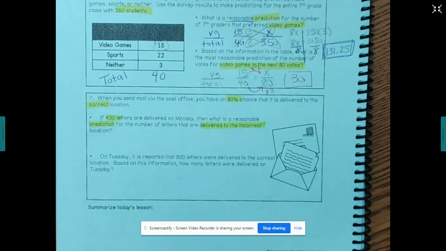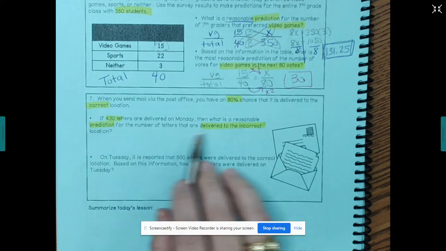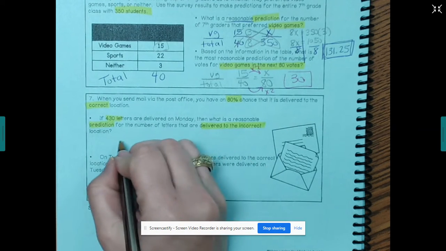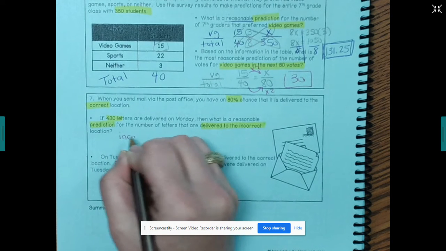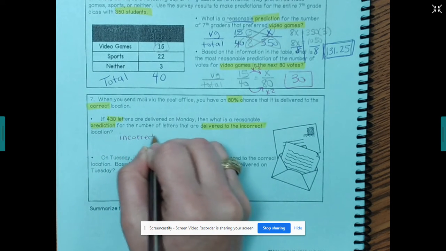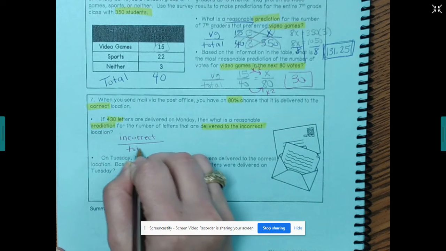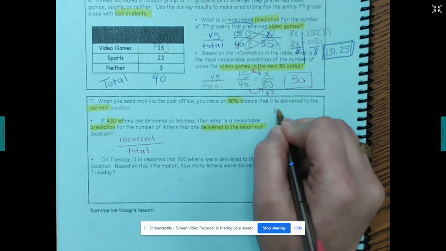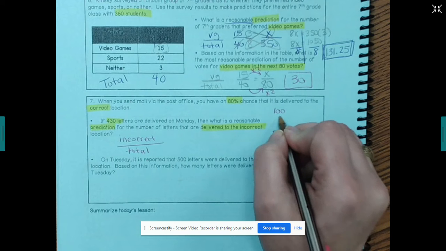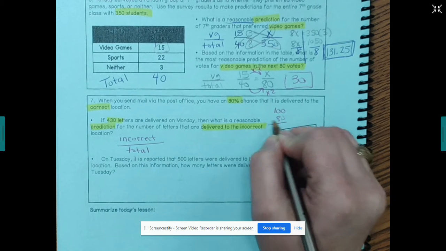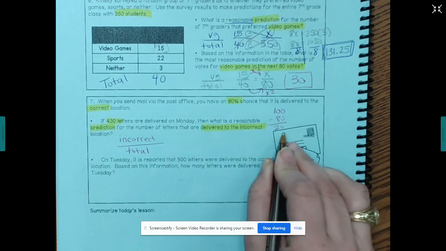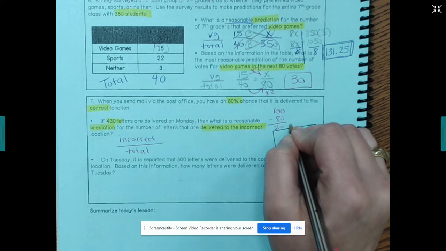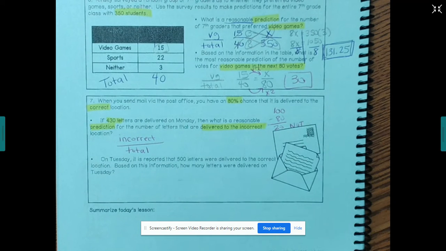So this one I've got to think, okay? Again, I know prediction means proportion. The question is looking for incorrect, so I'm going to write incorrect over total. So it tells me that 80% are delivered to the correct. So I know that percents are always out of 100. And if 80% are correct, then I subtract to find out 20% are not correct.